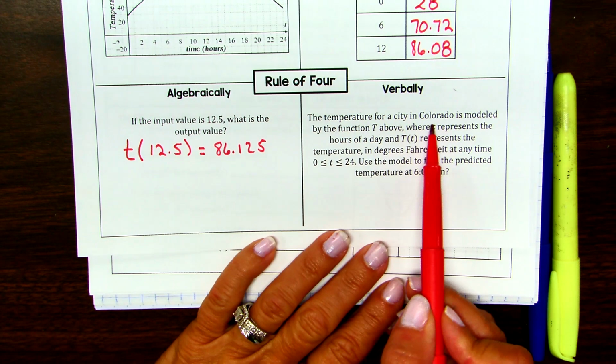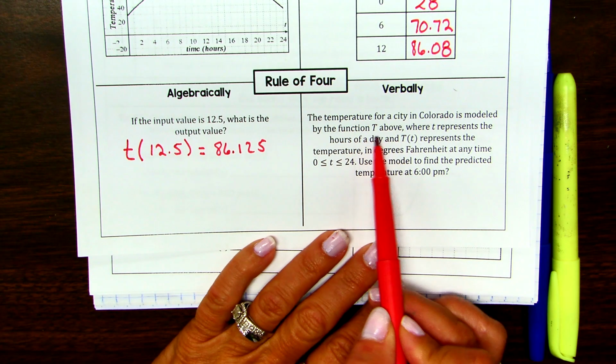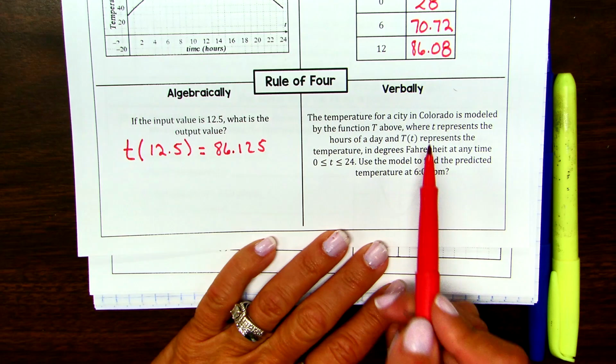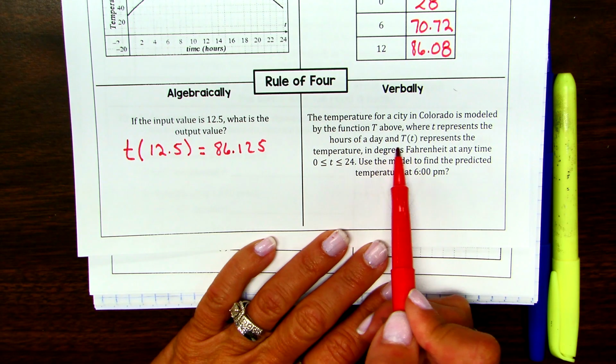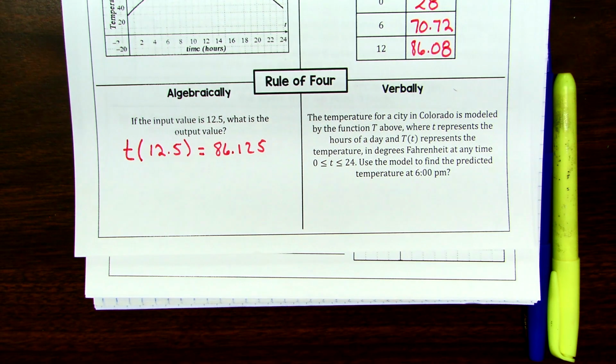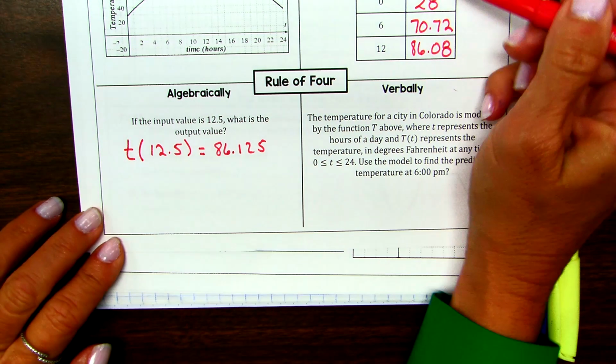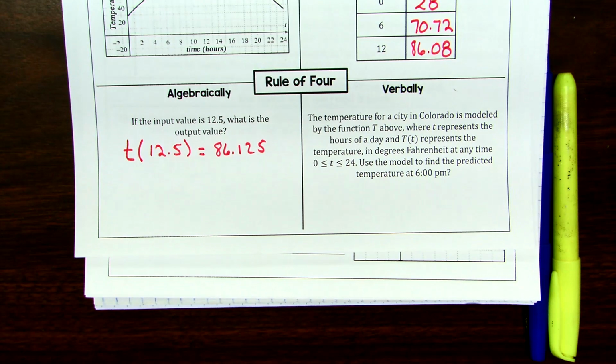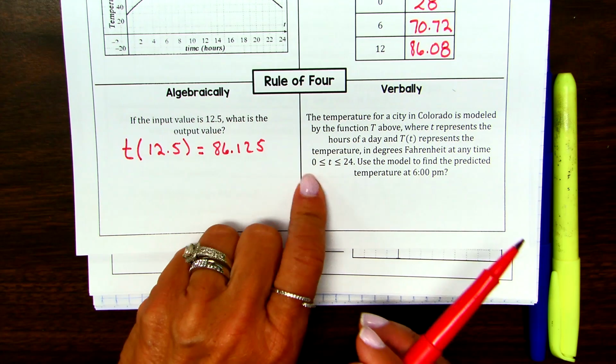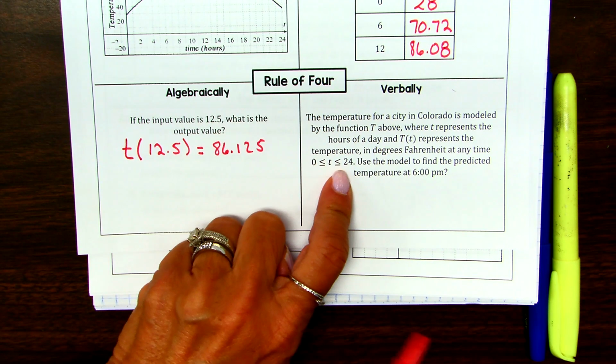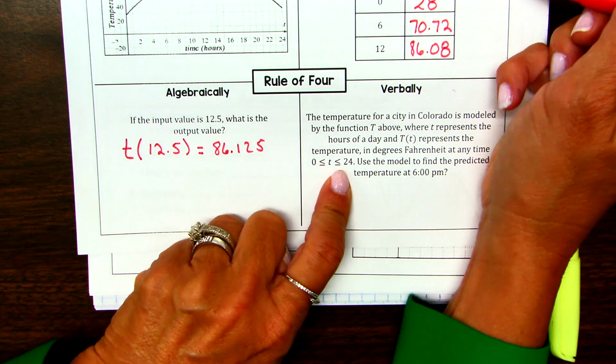Okay, verbally, word problem. The temperature for a city in Colorado is modeled by the function T above, where t represents the hours of a day, so our input is time in hours, and T of t, the y value, the output, is the degrees in Fahrenheit at any time in a 24-hour period, from 0 hours to 24. I'll come back to that. Use the model. This is the model.